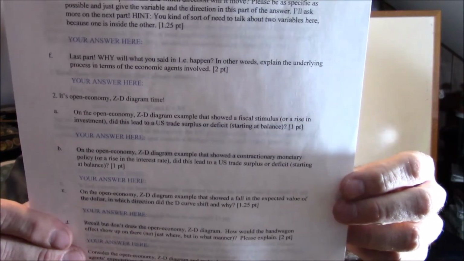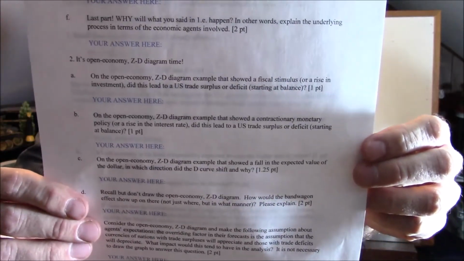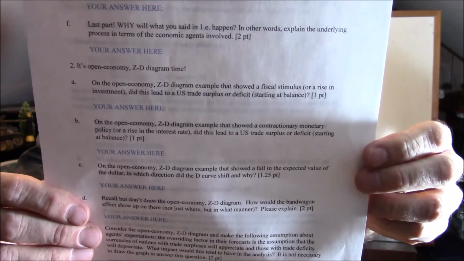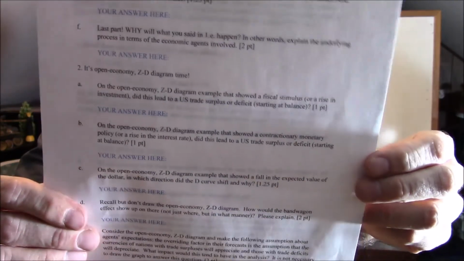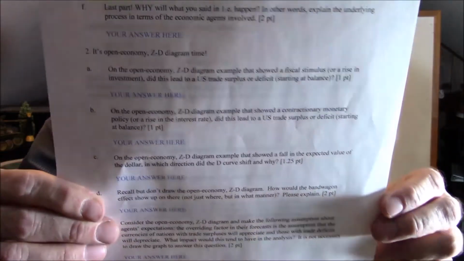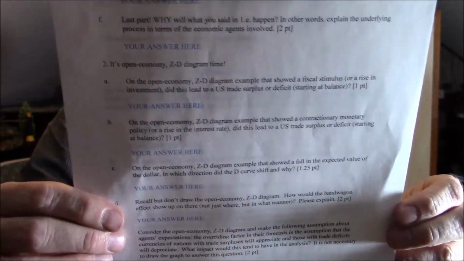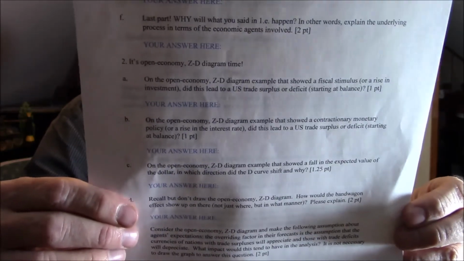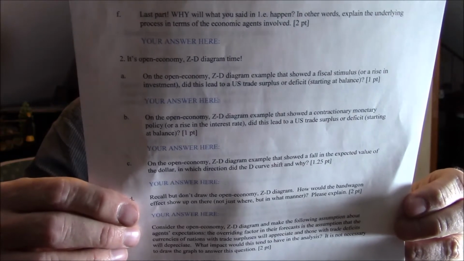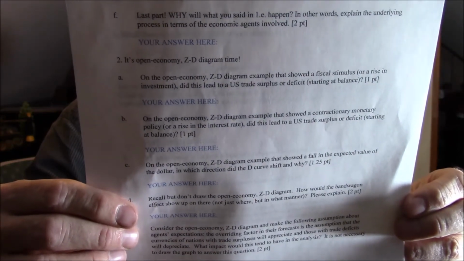Then, question 2 was the ZD diagram stuff. I decided on the first ones there, A, B, and C. Well, let me just have you tell me something about what we did originally. And that turned out to be a lot of nice free points for people, as it should have been. For some people, for very few people, it wasn't. Let's see, I believe it's a deficit. Yeah, deficit, because it causes the economy to expand and the dollar to rise.